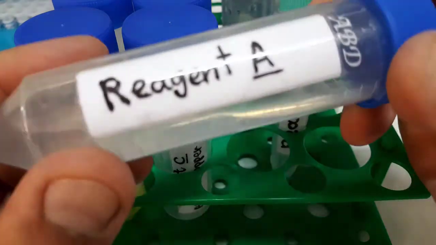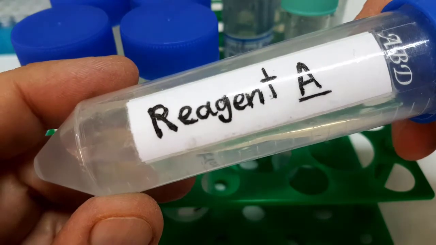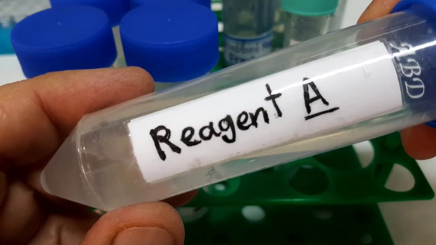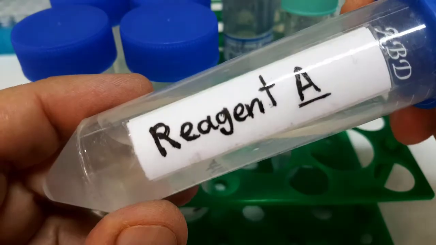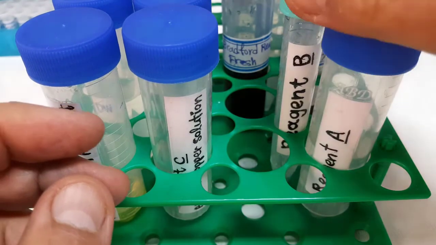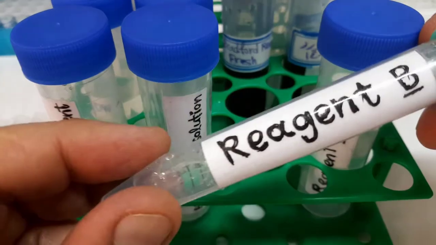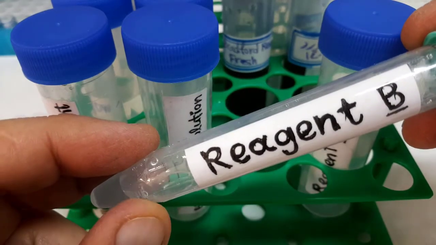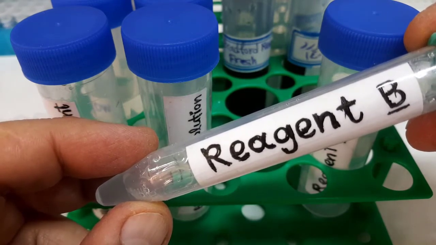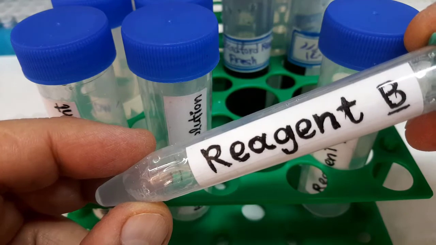For measurement of protein concentration of samples by Lowry method, we need reagent A, which is 2% sodium carbonate in 0.10 normal sodium hydroxide. Reagent B is 0.5% copper sulfate pentahydrate in 1% potassium sodium tartrate.